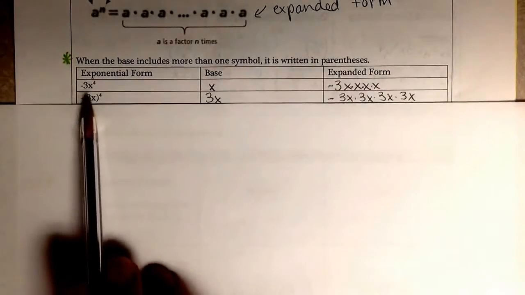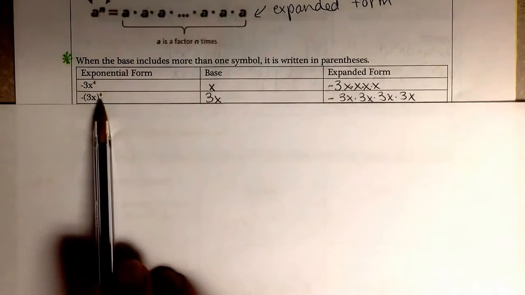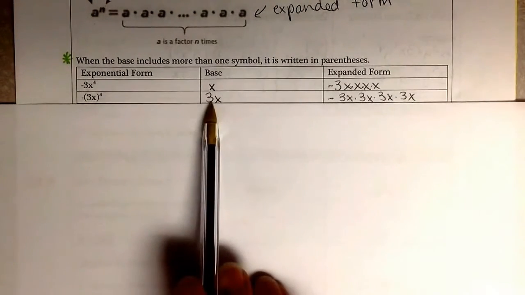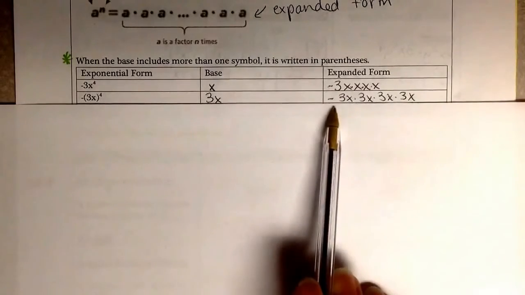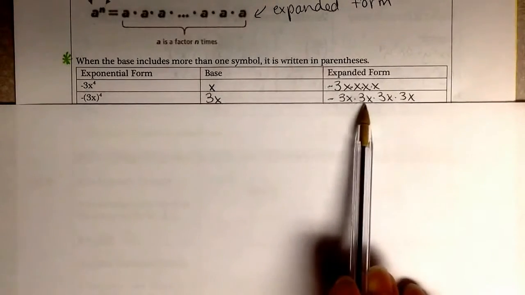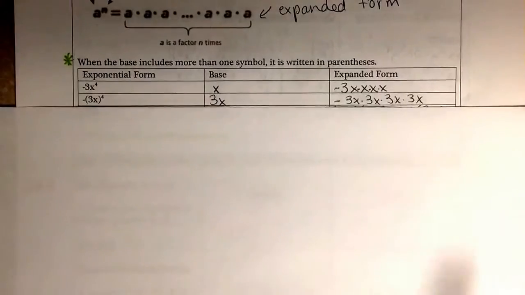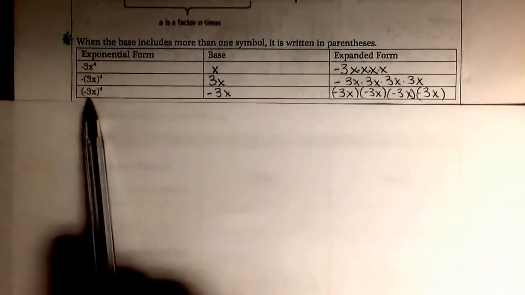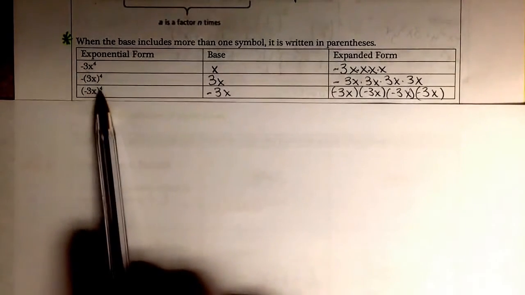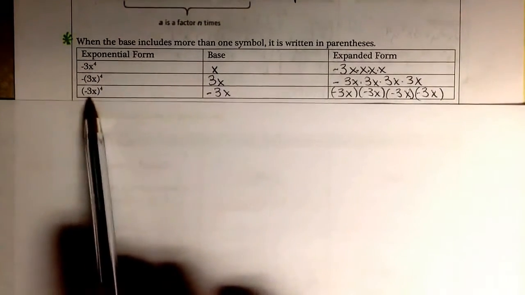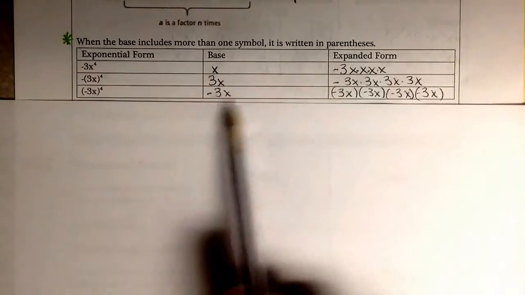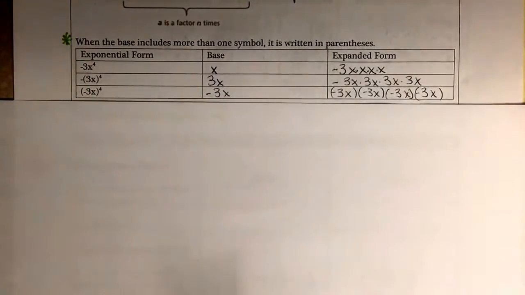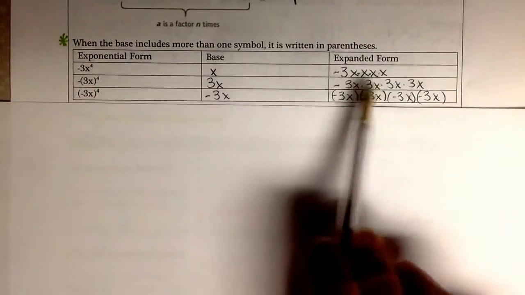Here, the parentheses are around 3x, and that's being raised to the 4th power. So this 3x is the base, which means the negative sign gets written here, and then we write 3x out 4 times and multiply that together. The last one, the negative sign is now inside the parentheses, and everything is being raised to the 4th power, so this becomes the base now. And that's what gets multiplied together 4 times. So be very careful. These look very similar, but as you can see here, they're different. So pay close attention to the parentheses.